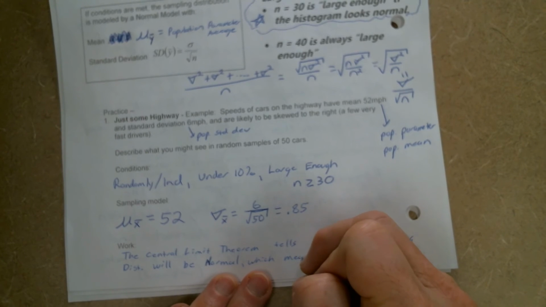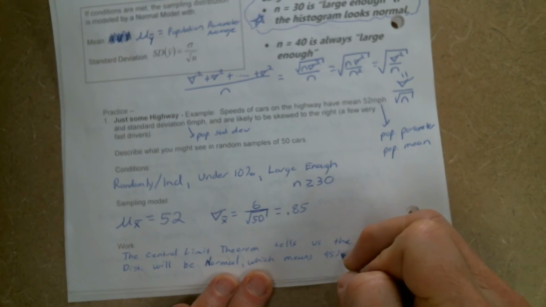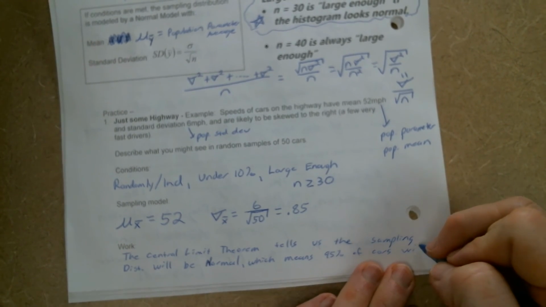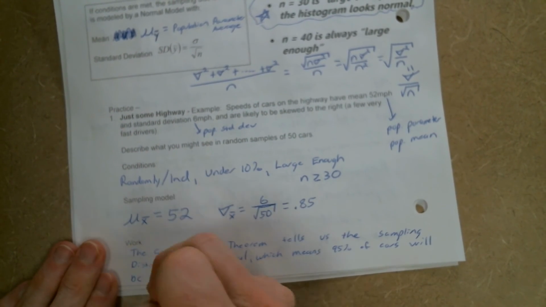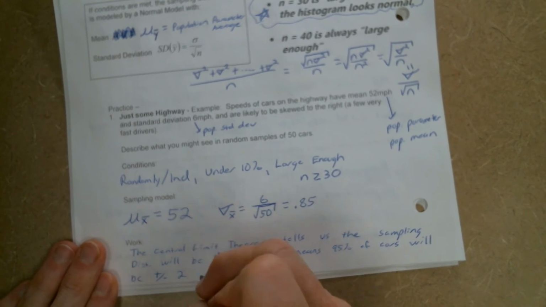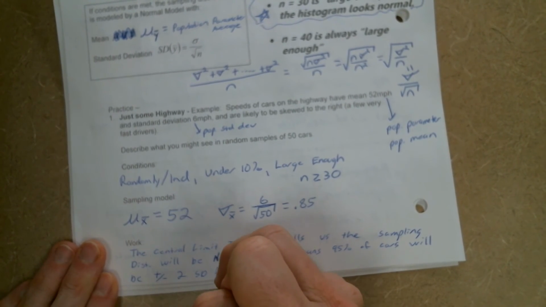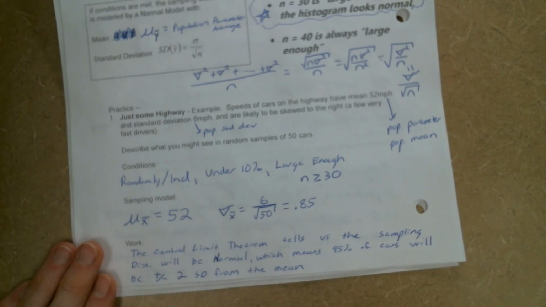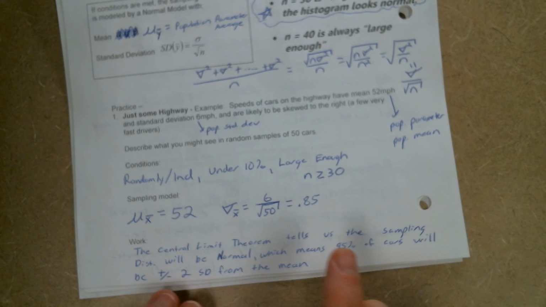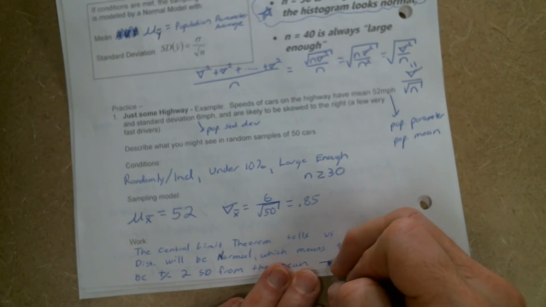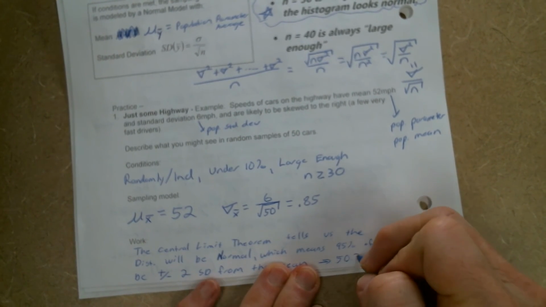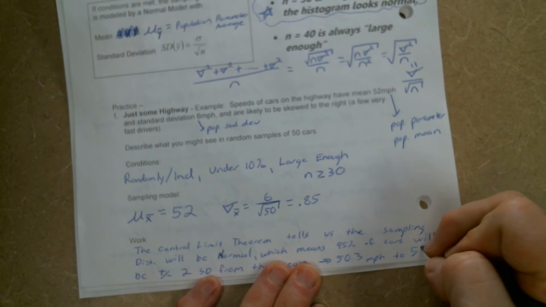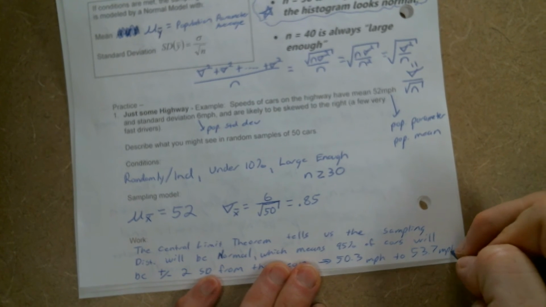Which means 95% of cars will be plus or minus 2 standard deviations from the mean. Or if we go 2 above and 2 below that, we're basically looking at 50.3 miles per hour to 53.7 miles per hour.